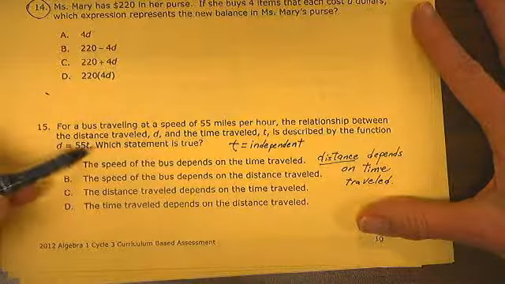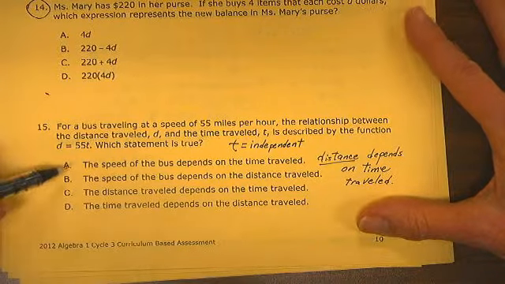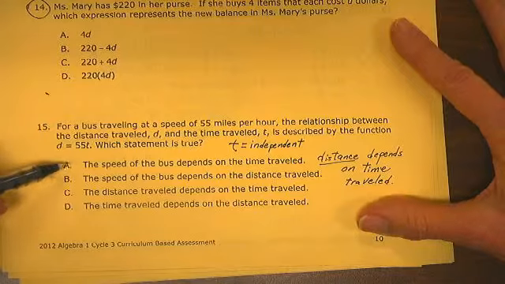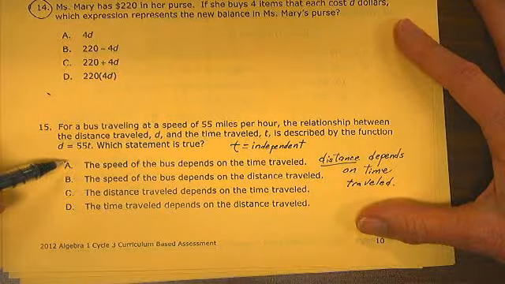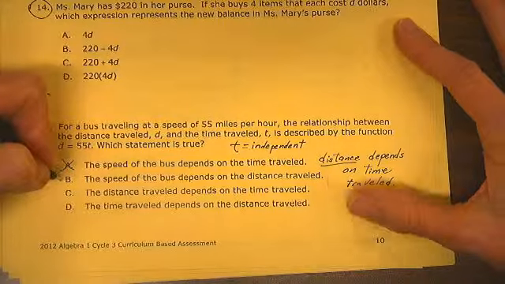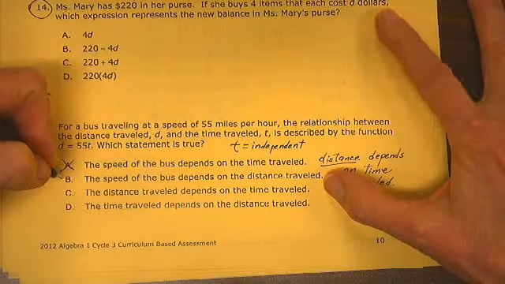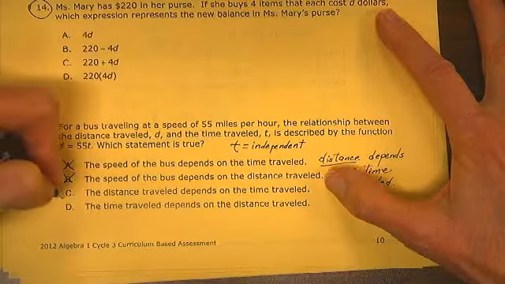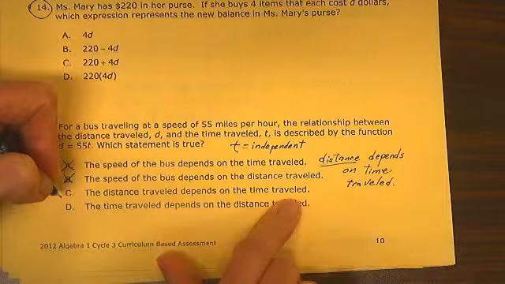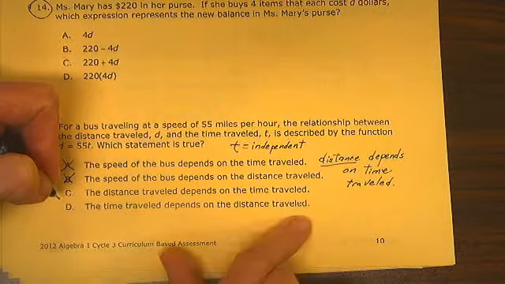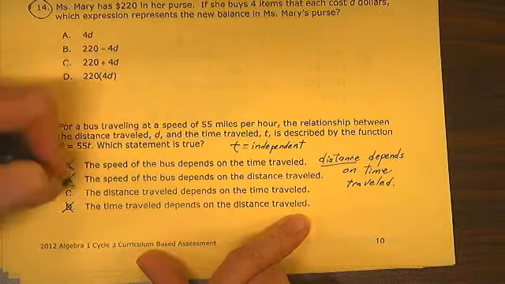What statement is true? The speed of the bus depends on the time traveled? No, I can travel for 6 hours fast. I can travel for 6 hours slowly. The speed of the bus depends on the distance traveled? No. The distance depends on the time? Well, yeah, we've already established that. The time depends on the distance? I don't think so.